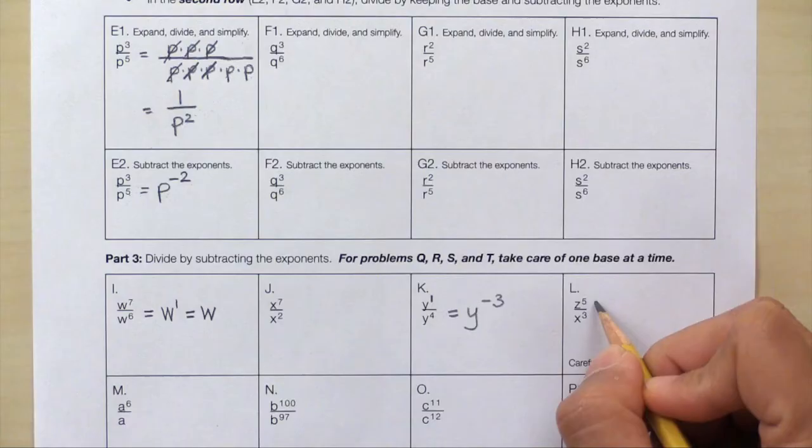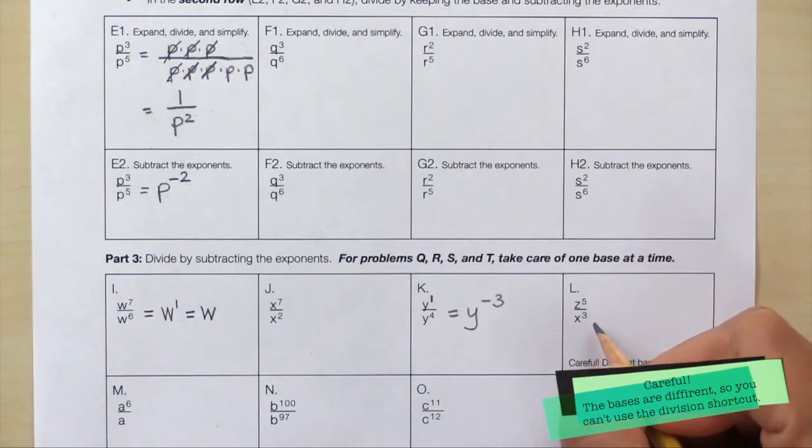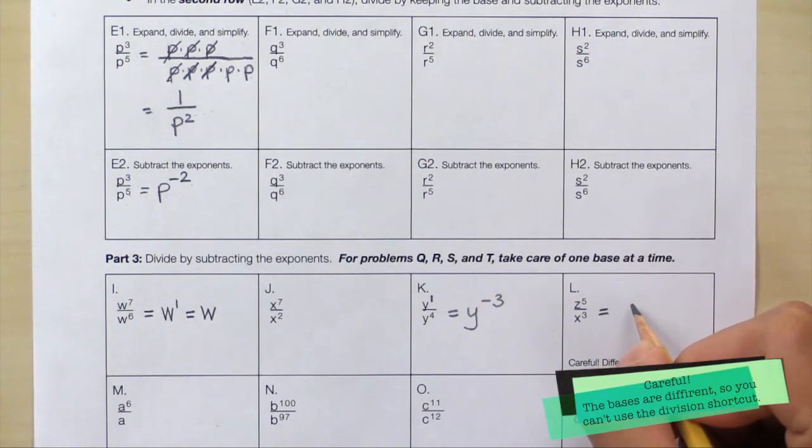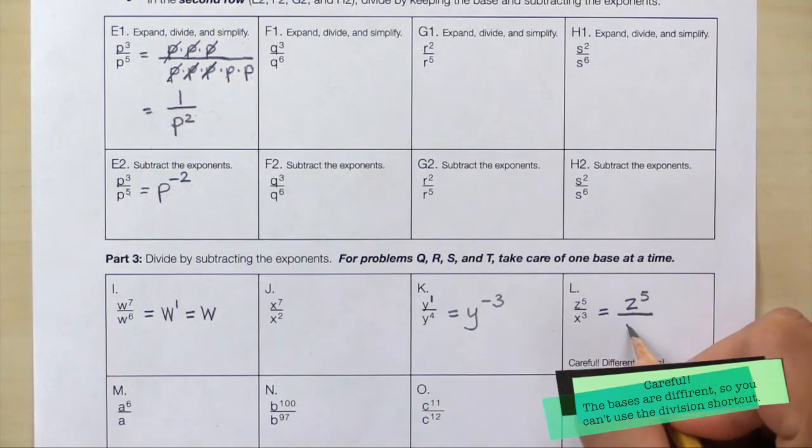Here's box L. z to the fifth divided by x to the third. Notice that they don't have the same base, so we can't use the shortcut. It's already in simplest form, so just write it again. z to the fifth divided by x to the third.